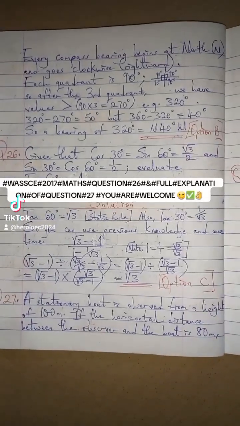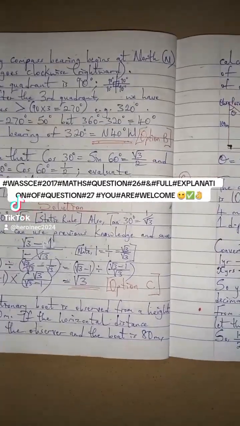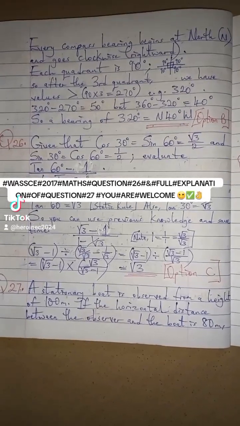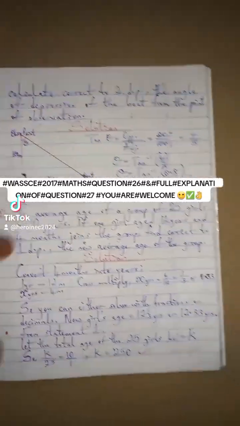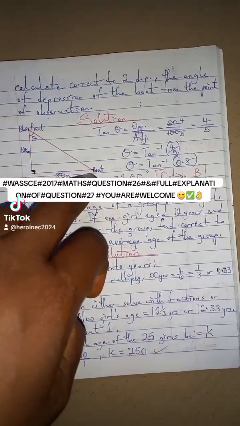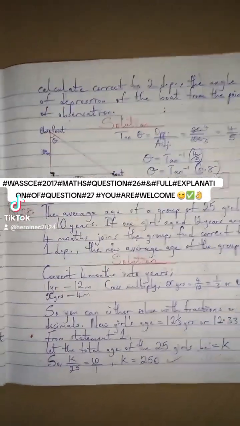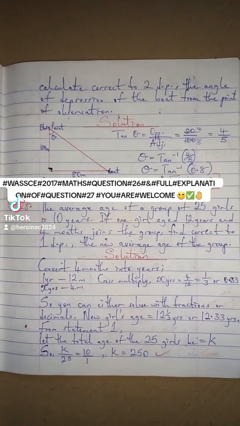In the horizontal distance, horizontal means from left to right. Vertical means from top to bottom or up to down. If the horizontal distance between the observer and the boat is 80 meters, look at it here, horizontal from left to right, 80 meters. Calculate correct to 2 decimal places the angle of depression of the boat from the point of observation.